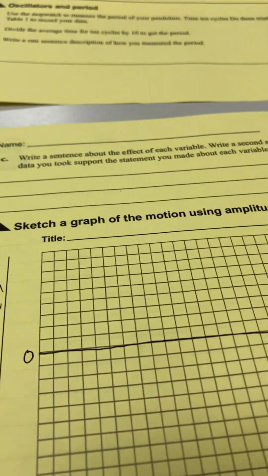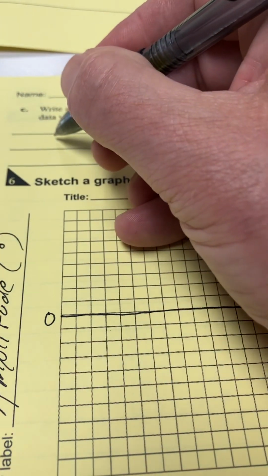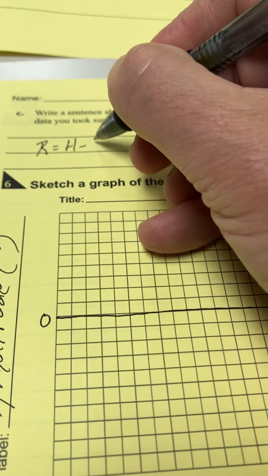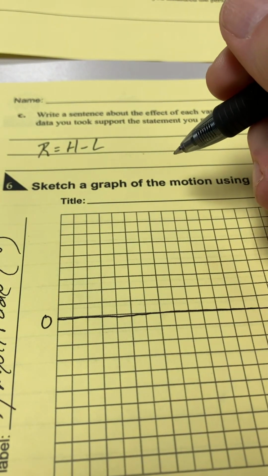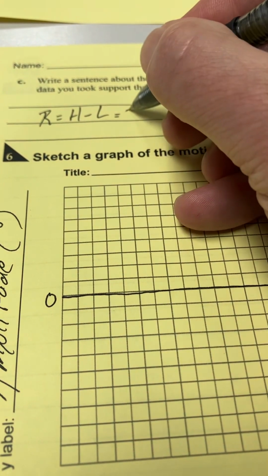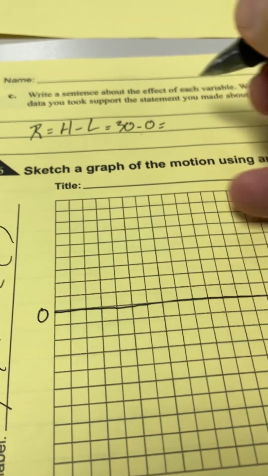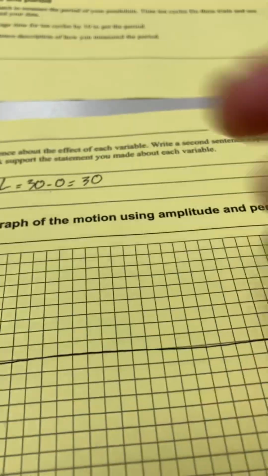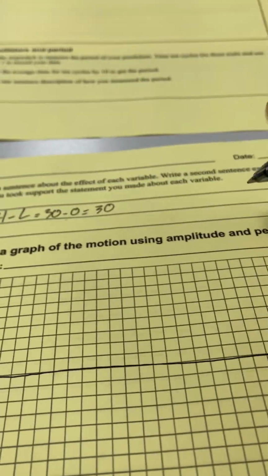So reviewing our rules for graphing any axis, first thing we're going to do is figure out the range. The range is your highest number minus your lowest number. So our highest number is 30 degrees, and we got to get back to 0. So that's equal to 30 minus 0. Oof, me without a calculator. That's 30. Okay, that's the spread of the numbers we need.